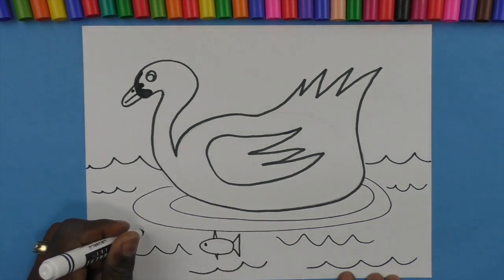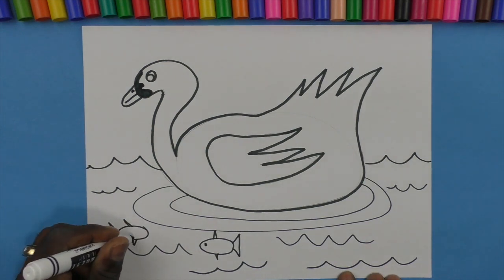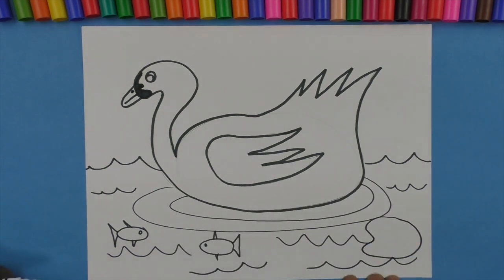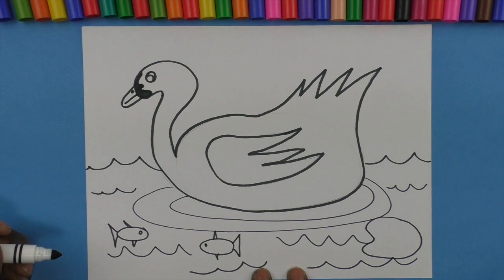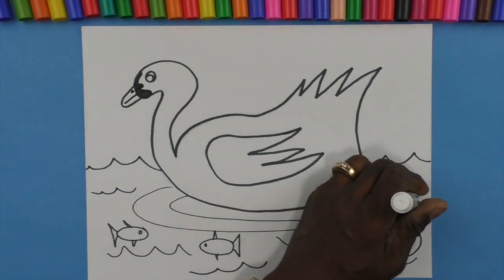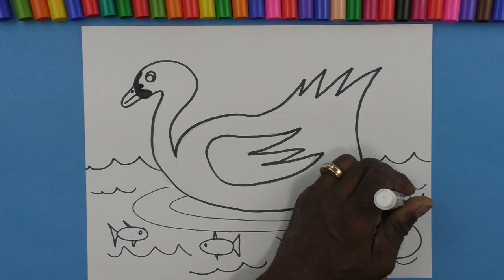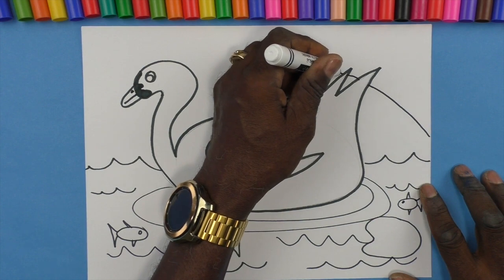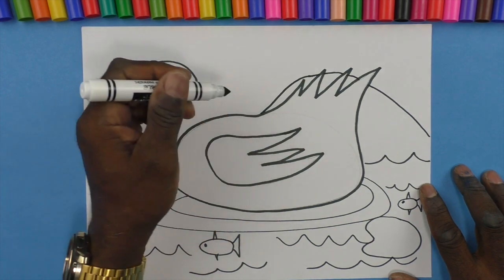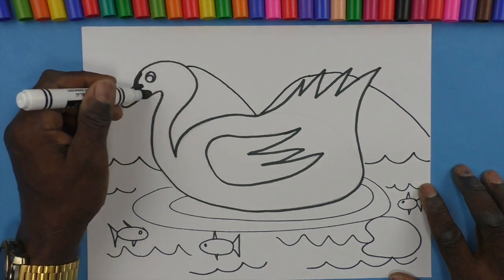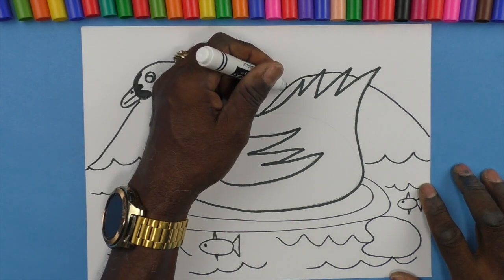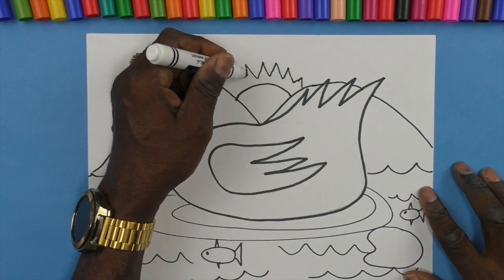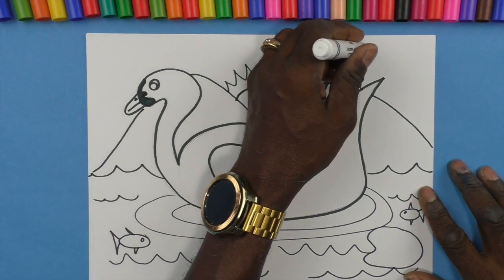Making some fish with ovals and triangles. I think one more fish, oval, triangle. Oh, we have a lily pad. There's my extra fish, oval, triangle, triangle. Now we're going to make some mountains in the background. And after the mountains, we're going to have our sun peering right in between. And then a couple fluffy clouds.